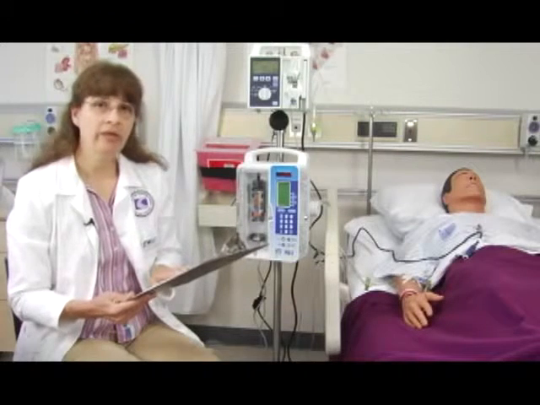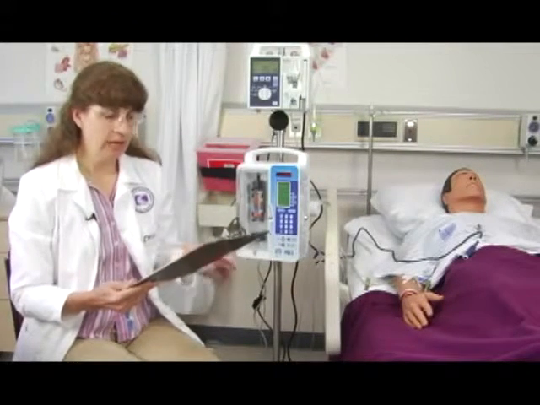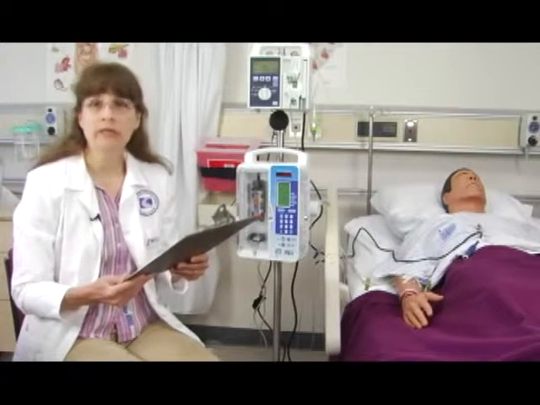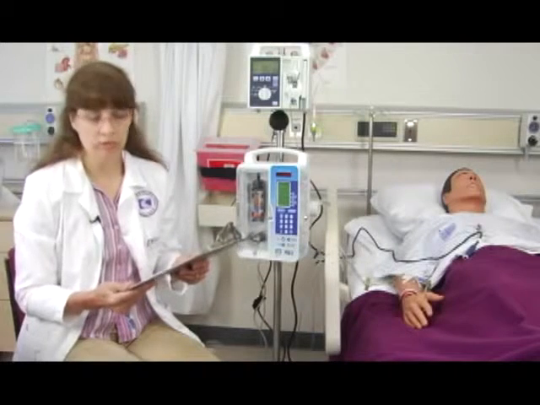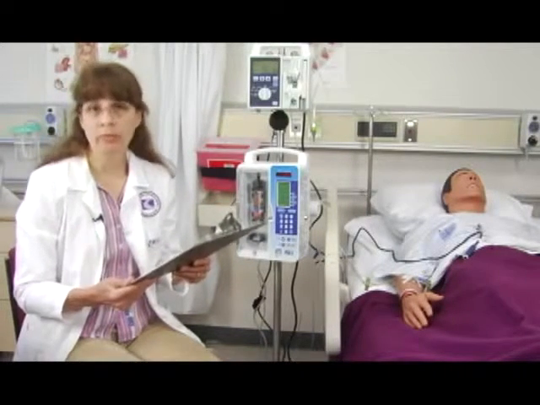You want to verify the physician's order for the changes to the prescription. Now, the change could be to the dose, to the lockout interval. The physician may have ordered a continuous rate. It may be to the mode, to the 4-hour limit.